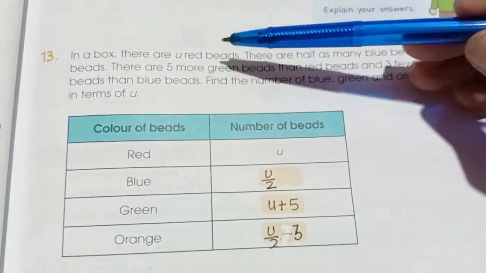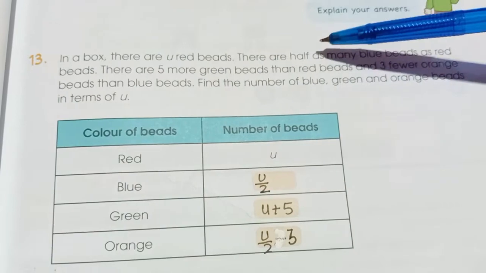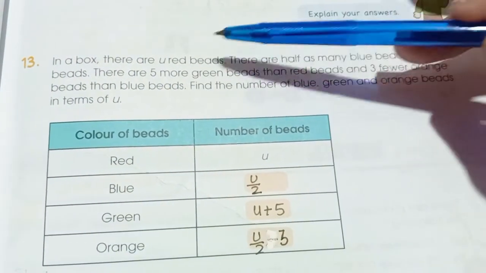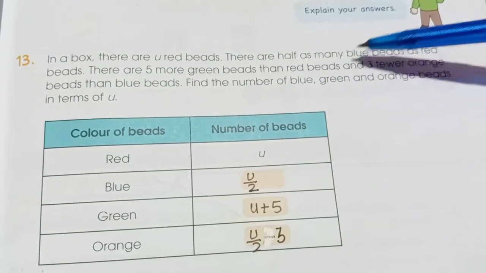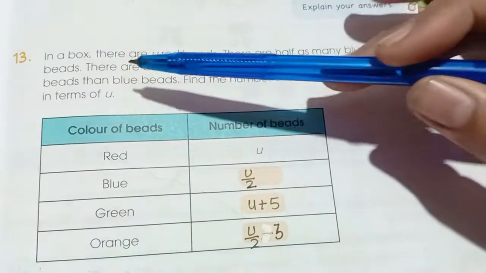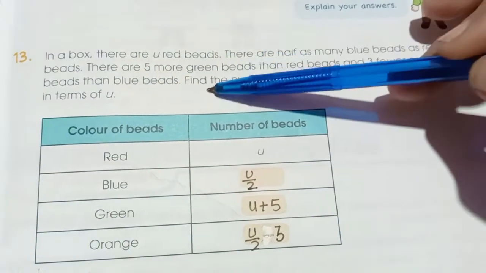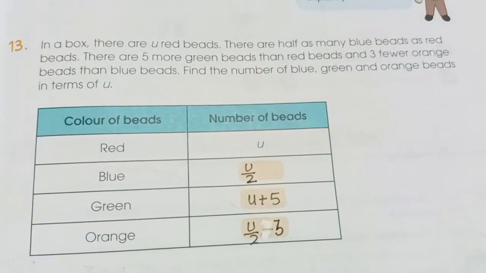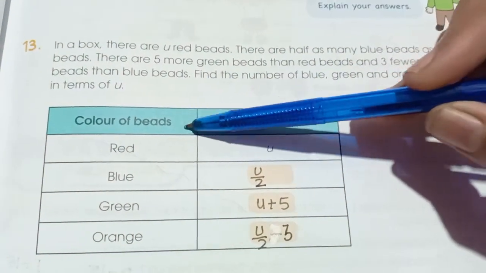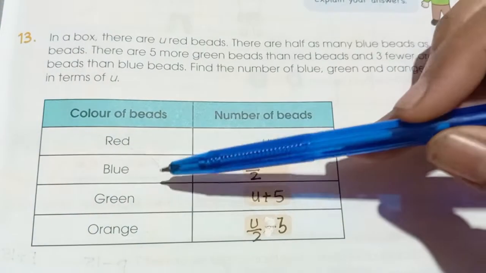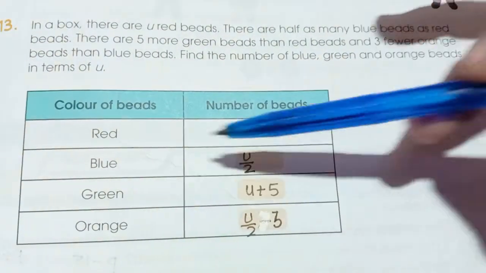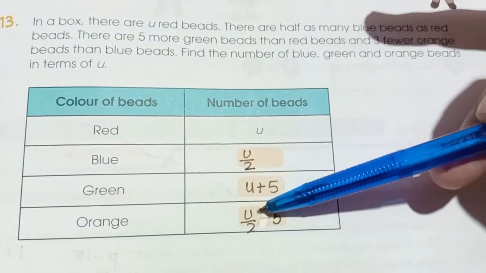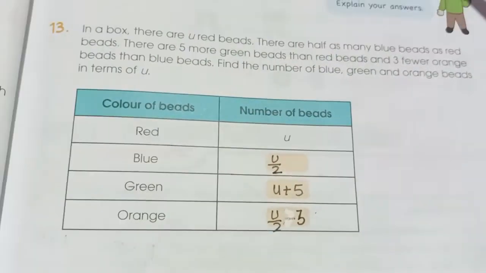Here we have, in a box there are U red beads. There are half as many blue beads as red. There are 5 times more green beads than red beads and 3 fewer orange beads than blue beads. Find the number of blue, green and orange beads in terms of U. Color of beads, number of beads. Red U, blue U upon 2, green U plus 5, more green. Orange U divided by 2 minus 3.